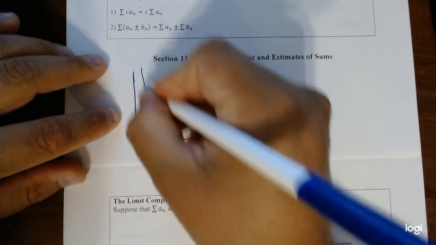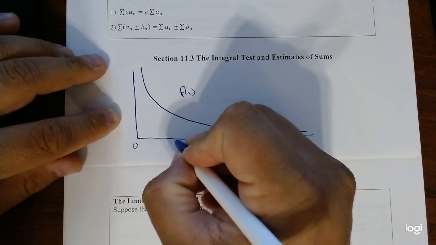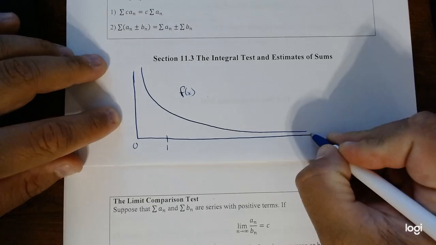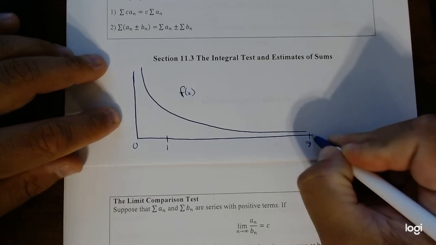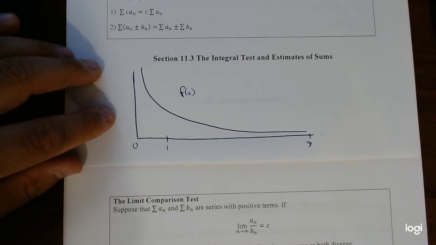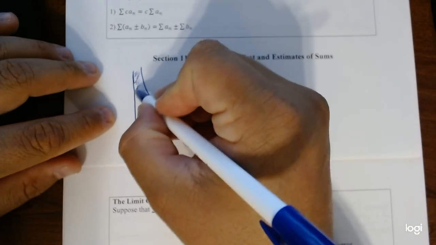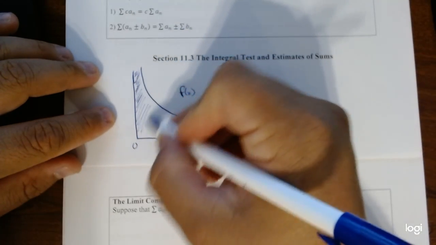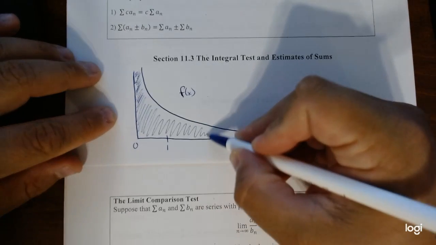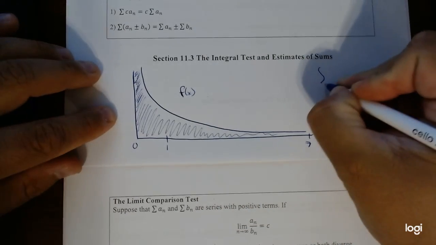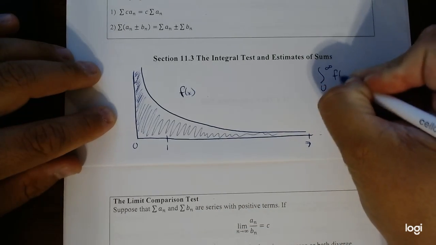where this is the function f of x, going down here, and this goes from 1 all the way, let's say, to infinity. It goes just all the way down there. So basically, say if we take the integral of this, remember, because we're taking the integral, that means we're taking the area underneath this curve from 0 to infinity.